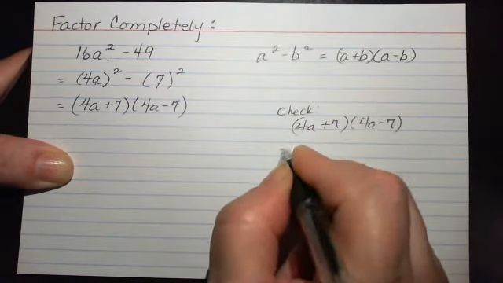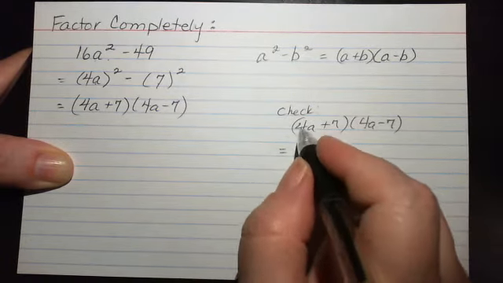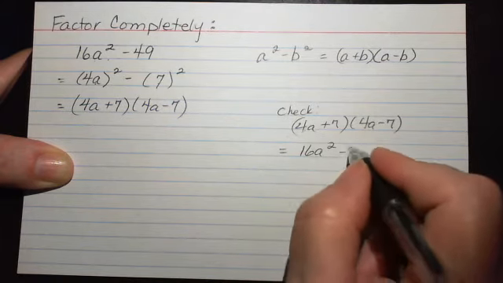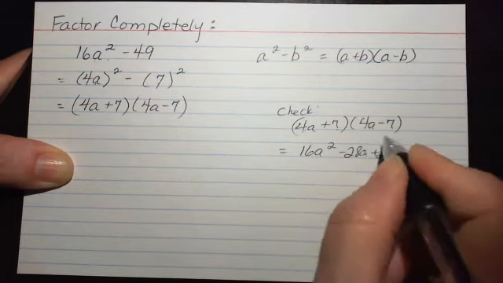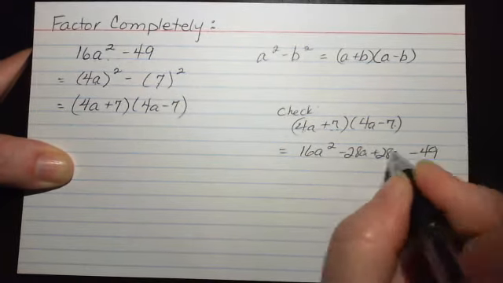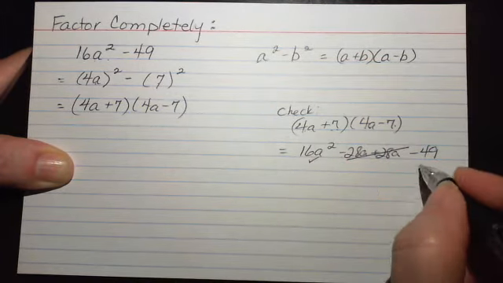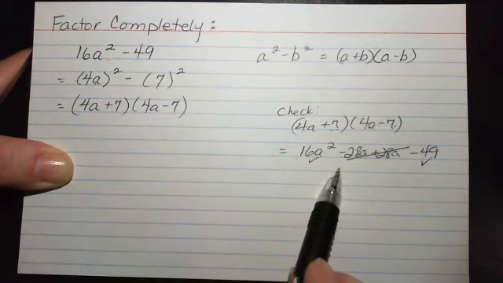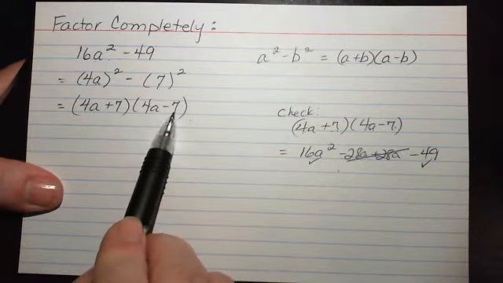Alright, and then when you do carry out the multiplication, you get 16a squared for the first term, negative 28a, positive 28a, and negative 49. And the middle two terms are opposites and add for 0, leaving you the two terms that you had in your original. So this does prove that we factored correctly by the pattern. Okay, this is the correct factoring. It did fit the pattern.